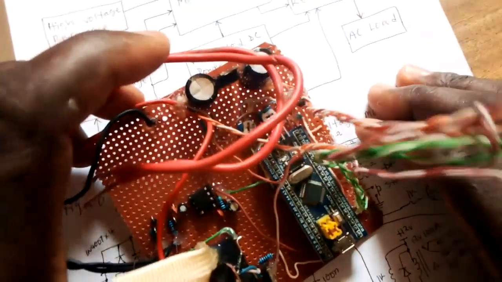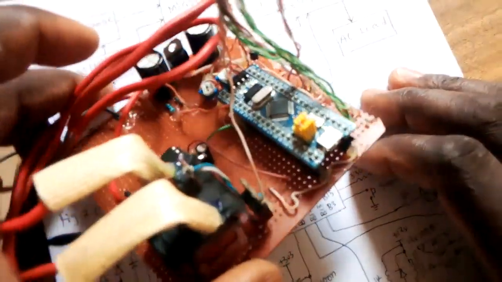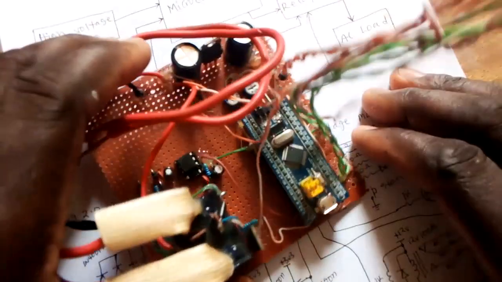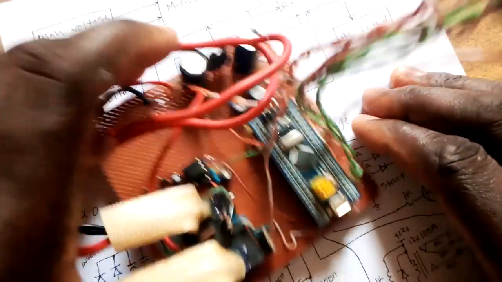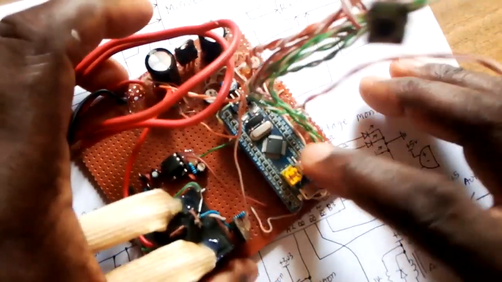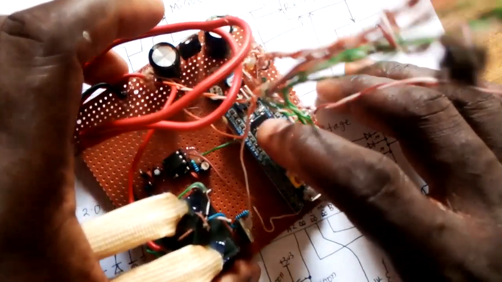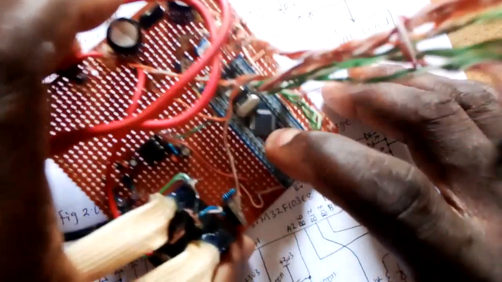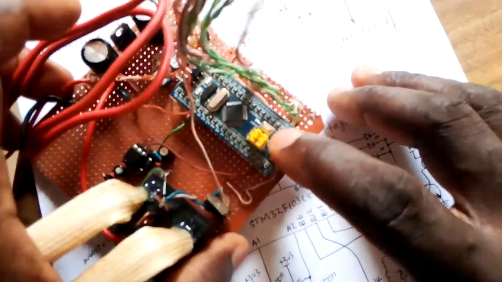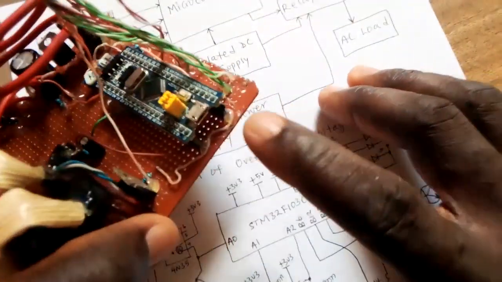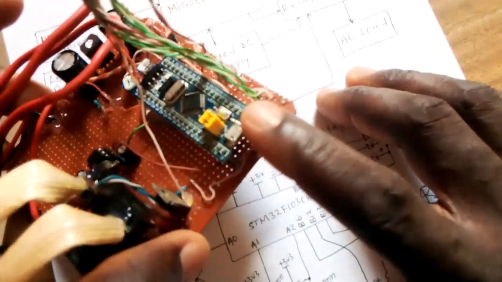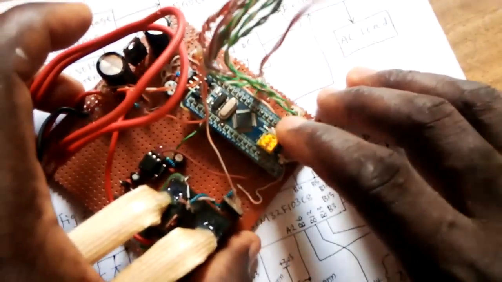You understand? So in our next video, I'm going to show you how I assemble and set this thing up. Then in another video, for those of you that want to see how I wrote the program, the computer program, I wrote it in the Arduino C programming language. So you see, this is an STM32 microcontroller programming board. This is different from Arduino boards.